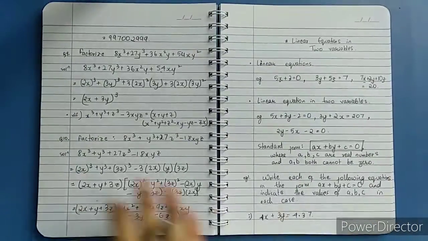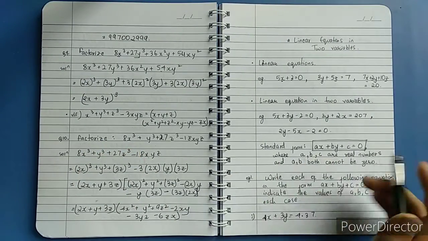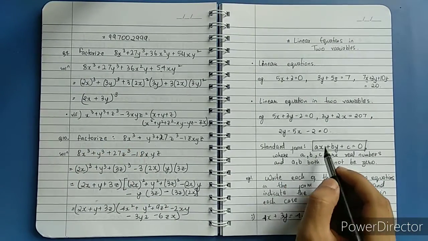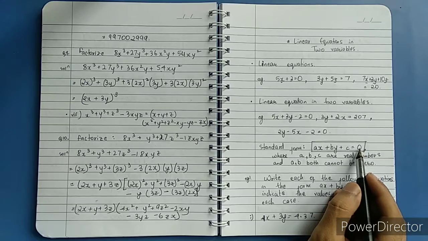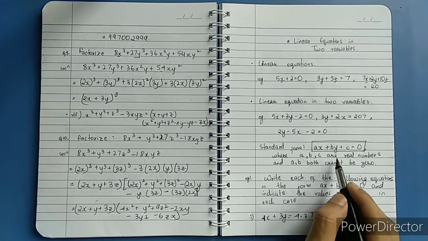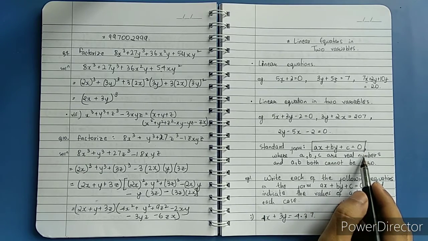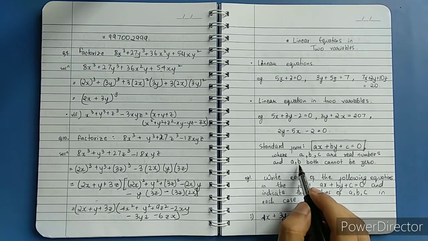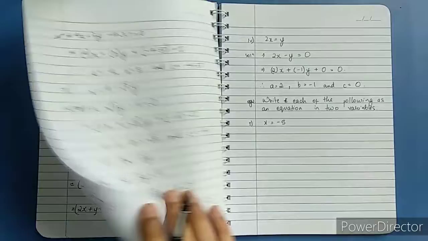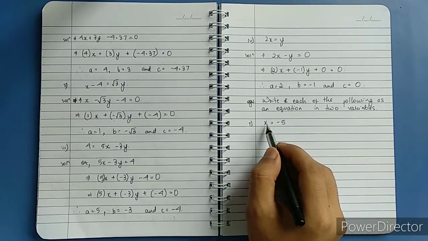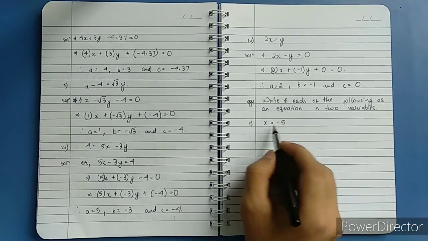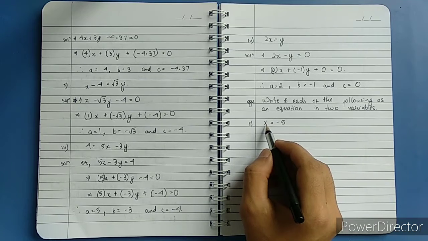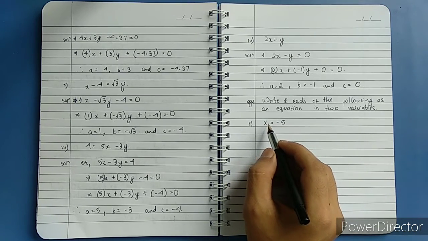Now coming to the basic one, we saw the standard form is ax plus by plus c equals 0, and a, b, c, all three are real numbers, and a and b at the same time both cannot be 0, but one of them can be 0. So whenever we do not have a variable at all in an equation in two variables, say there is only x, there is no y, this means the coefficient of y is 0, because 0 into y becomes 0.